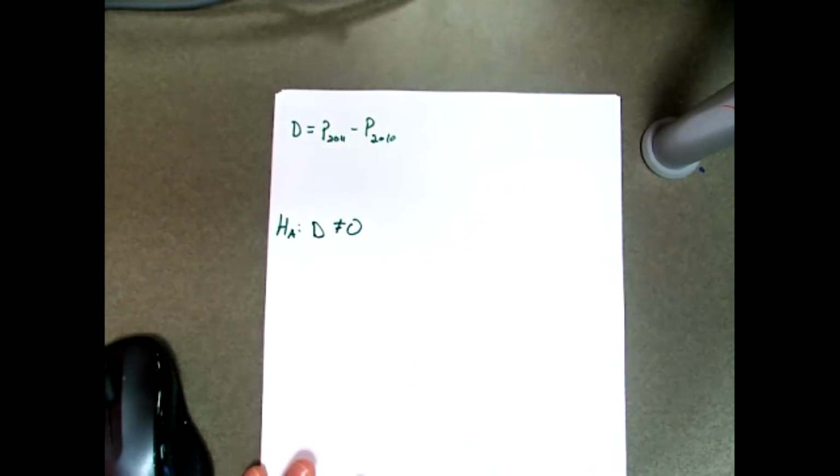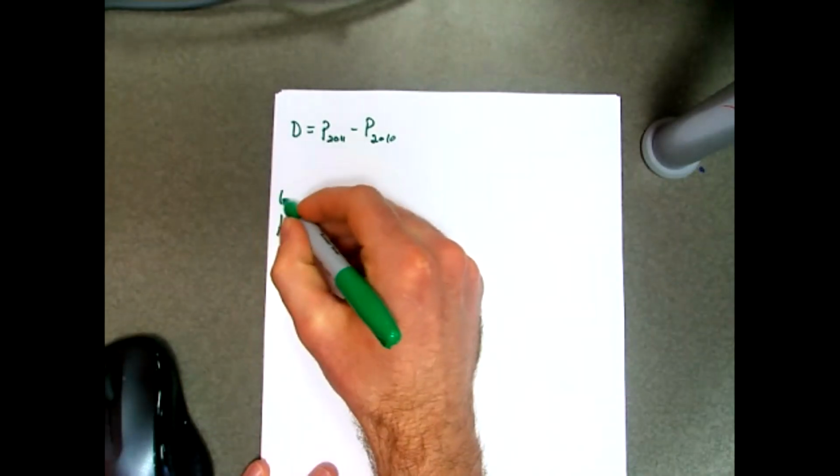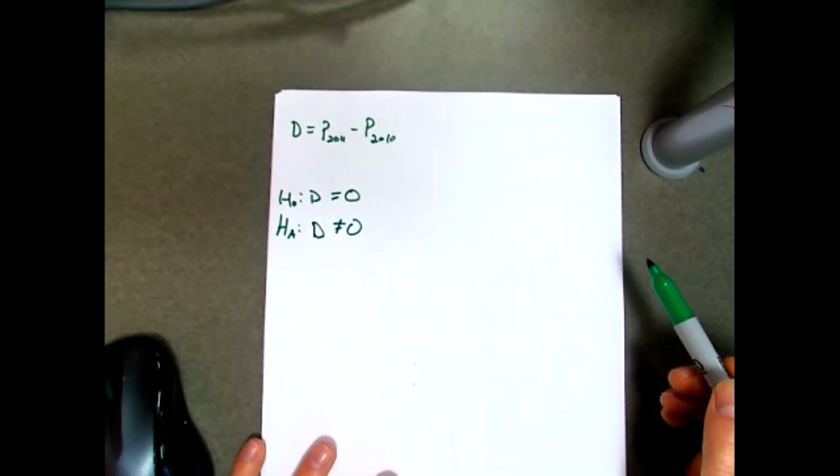Right? Because if they're the same, well, then when I take the difference, I'll just get 0. Anything minus itself is 0. Right? And so then I would assume the opposite is true, which is that that difference is in fact 0, that they are the same.